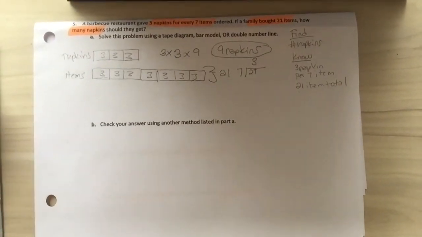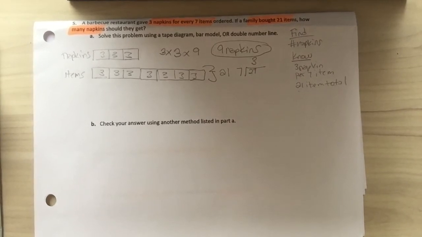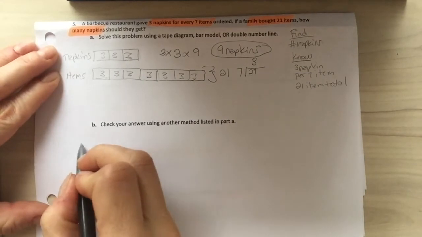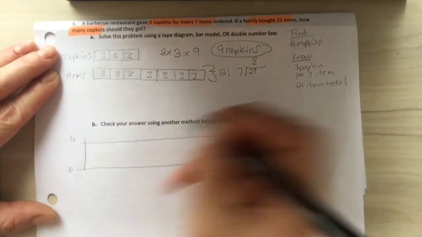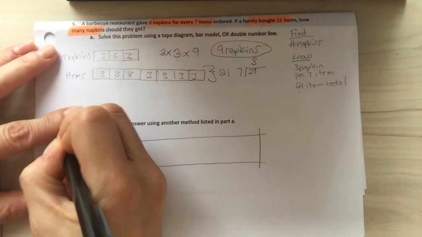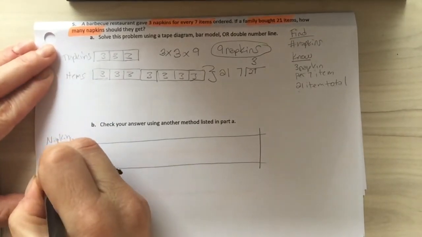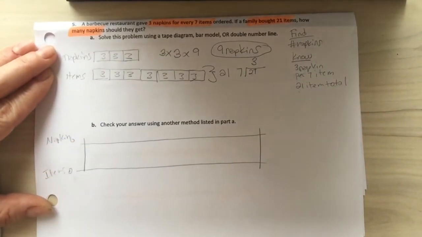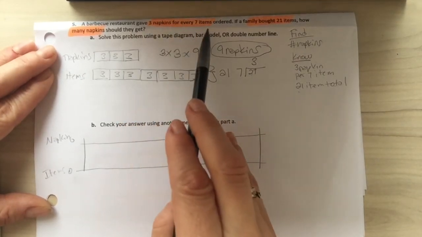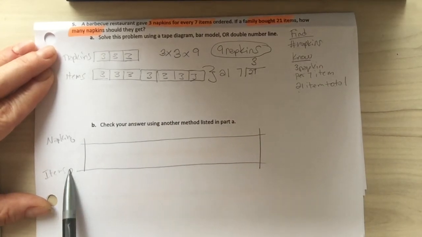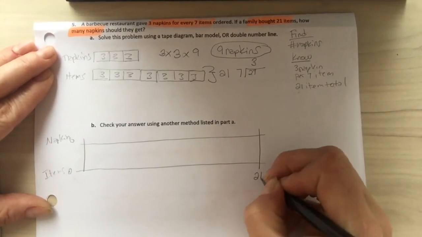Okay, last problem. I need to model this again. So I'm going to go ahead and do a double number line because you know I love those. So 0 napkins, and then this will be items. And then I'm going to get the information I know on there. The only information I know are that there's 3 napkins for every 7 items, but I'm not quite sure where to put that on my number line yet. And I know that there's 21 items. Now that is a total. So I'm going to say 21 at the bottom.